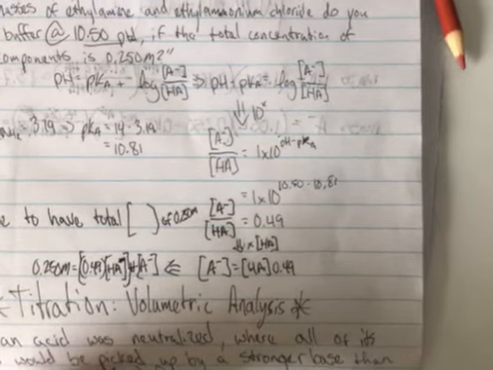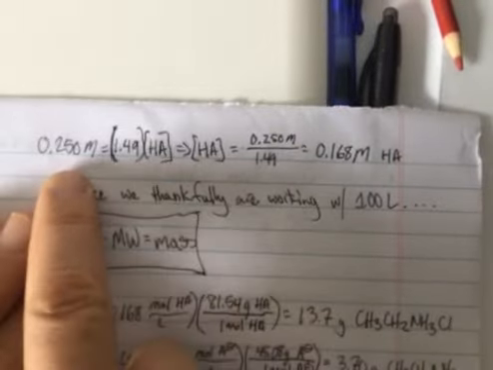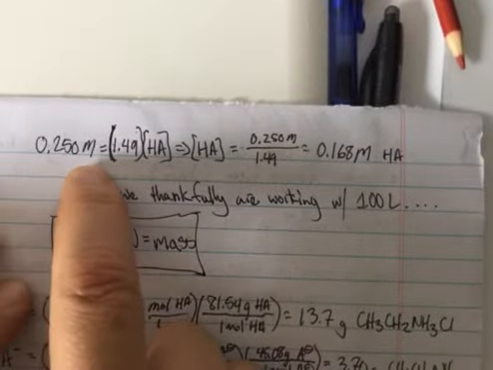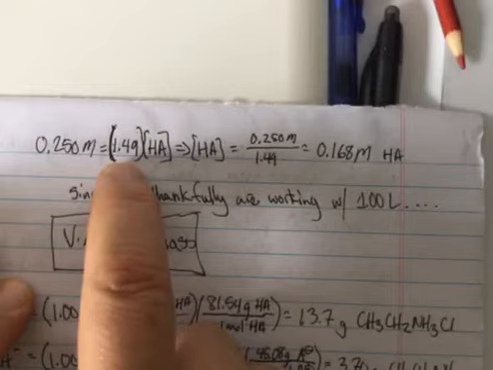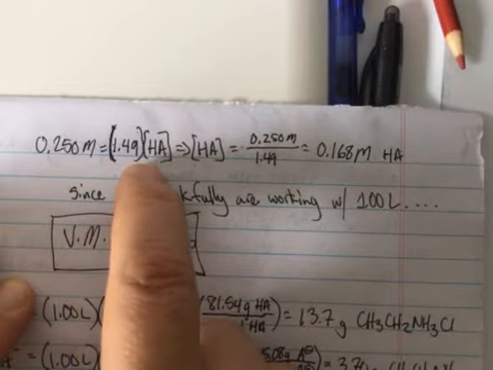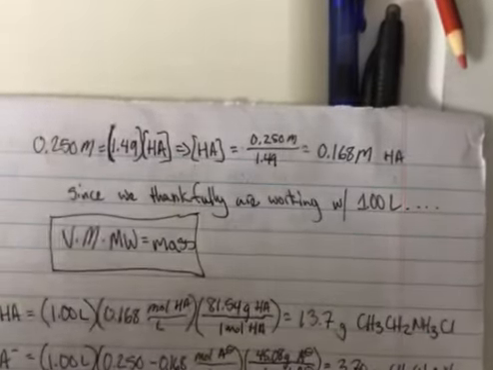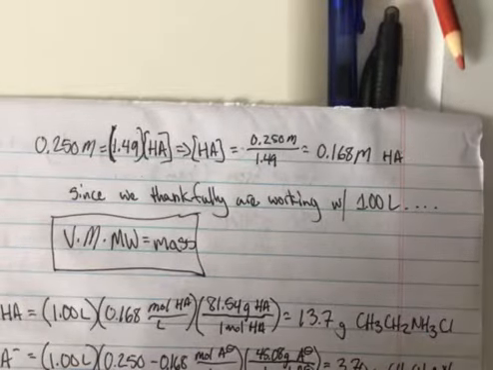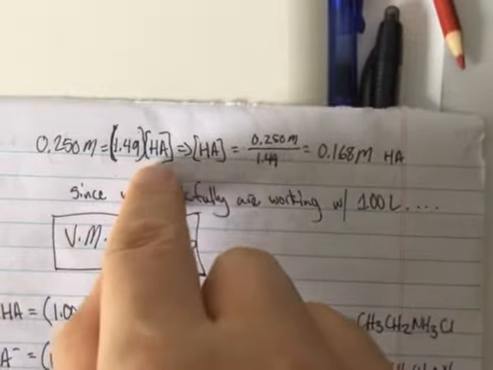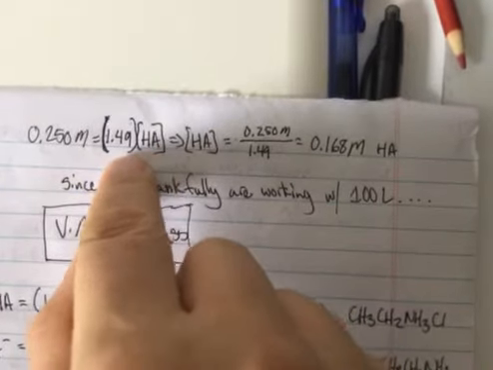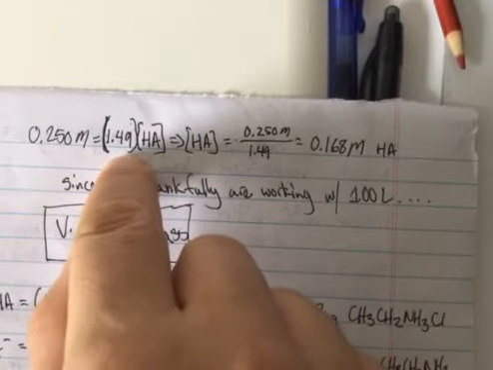So let's flip it over to the back page here that I have. Now we're going to work with 0.25 molar. Notice how I put 1.49 times HA. The reason I do that is that I'm simplifying, assuming there's going to be one equivalent of this and then half of an equivalent from the A minus.